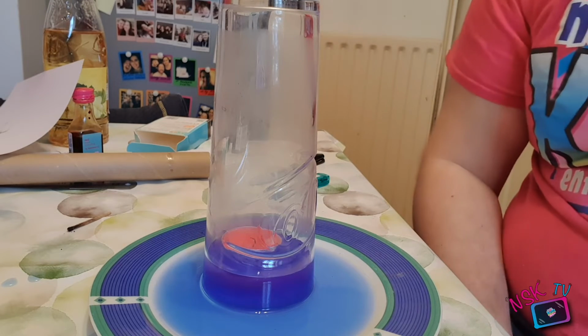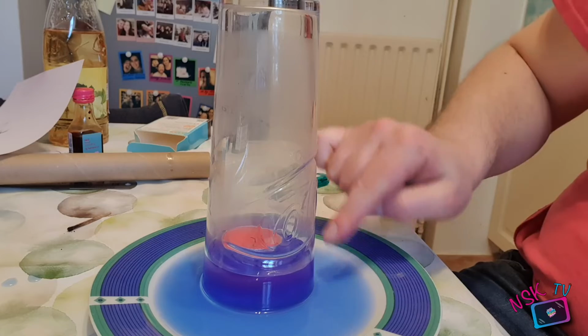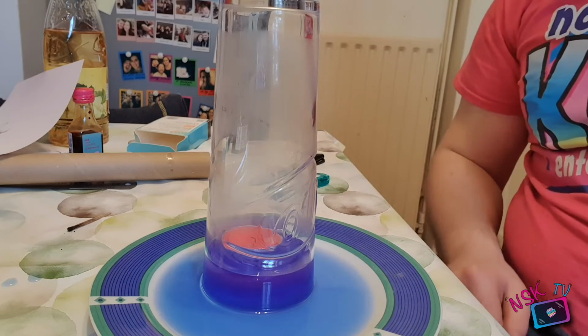Now, I don't know if that was more or less, but what you can do at home is you can measure how high it goes up. You can see if that makes a difference. Cool stuff you can do with fire. So please do go and make the volcano. Please do try this fire thing out.